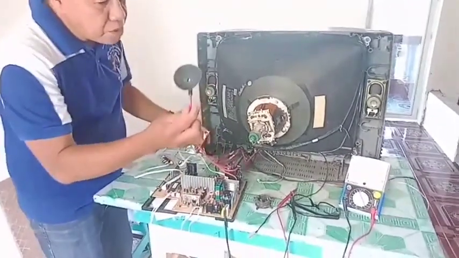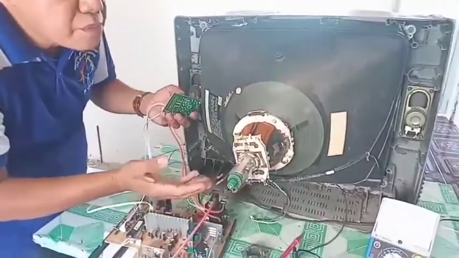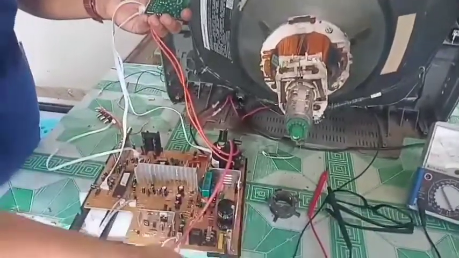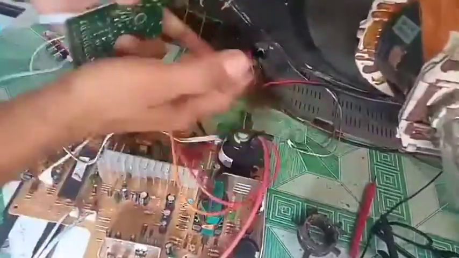Then, another voltage, aside from the high voltage being supplied here, there are also auxiliary voltages. We call them boosted voltage, DC voltage, provided by this flyback transformer. There are auxiliary extra windings.